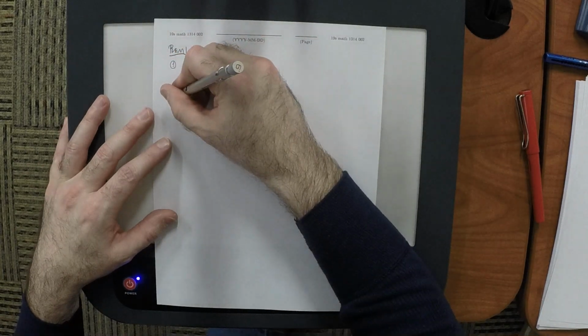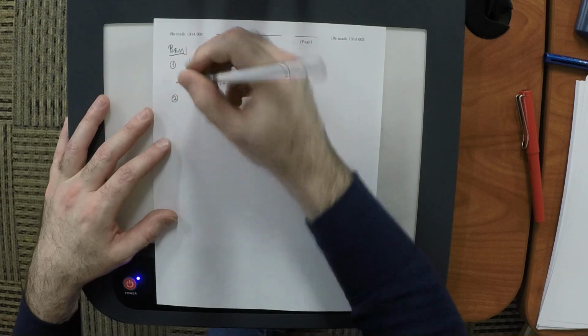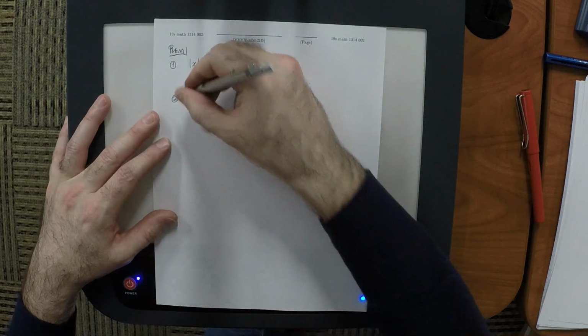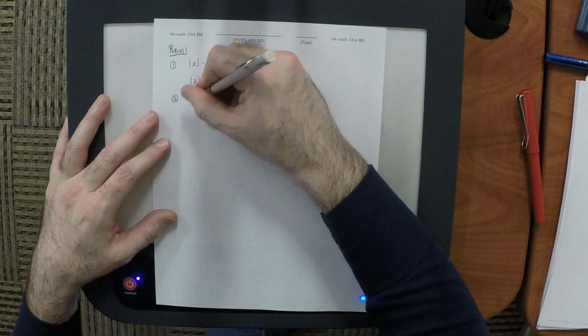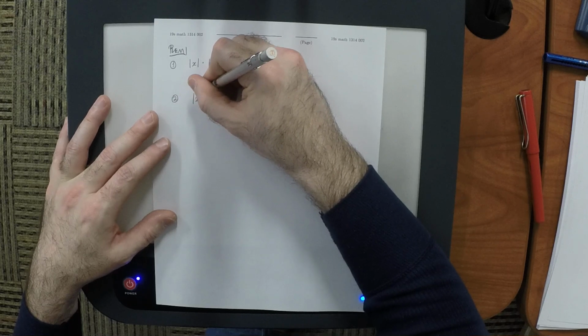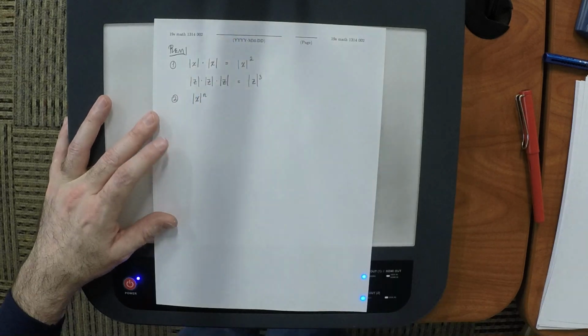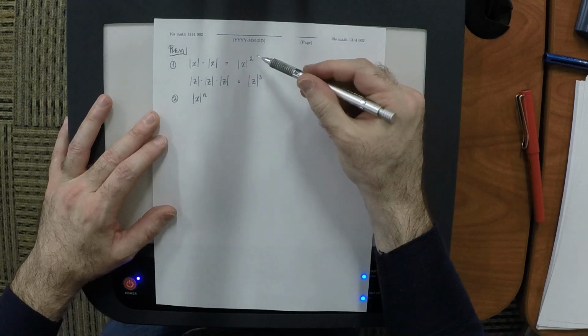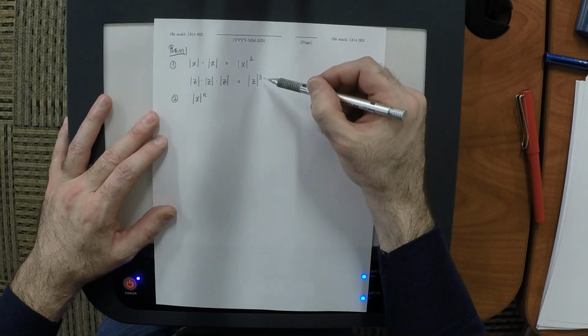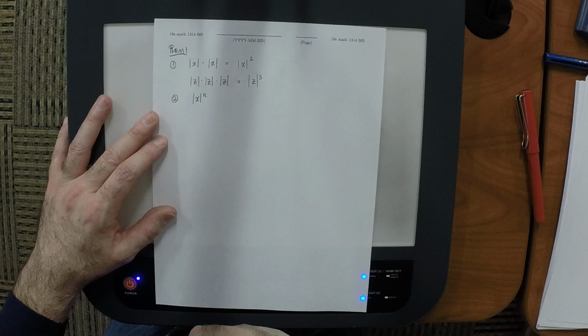But here is one thing, and that is the following simplification: we can write the absolute value of x to exponent n, 2, 3, 57.